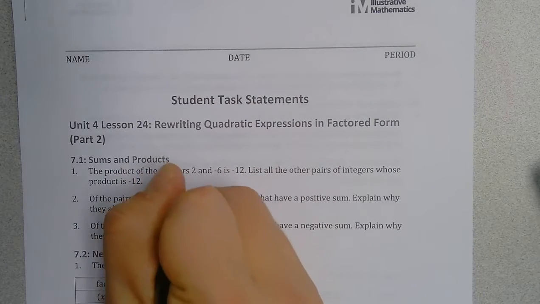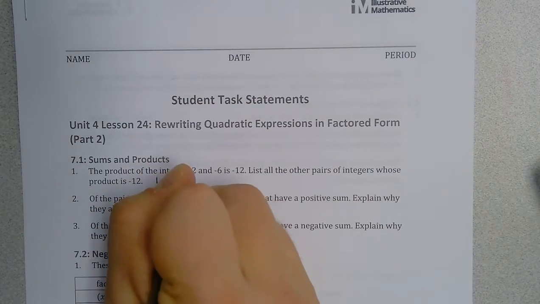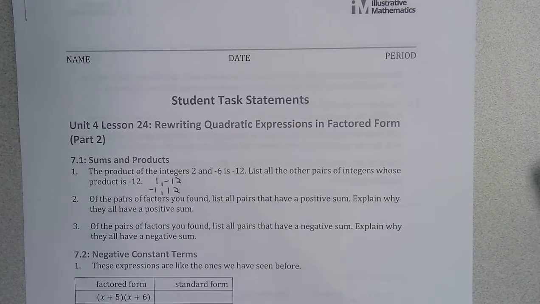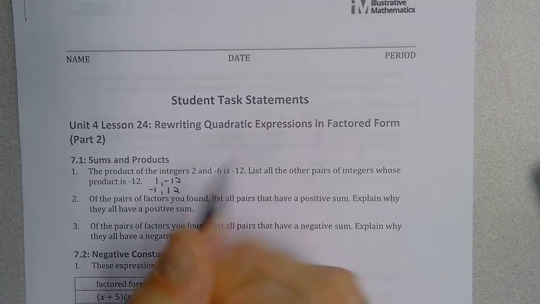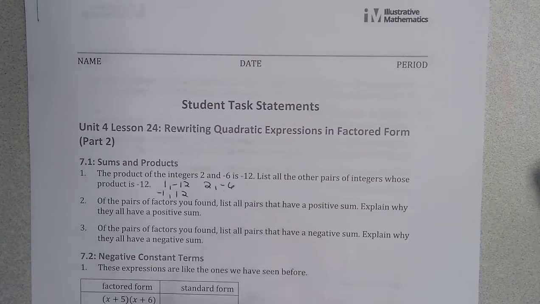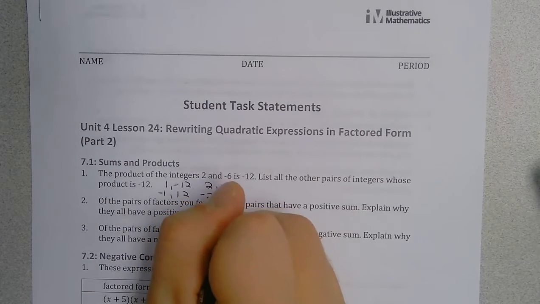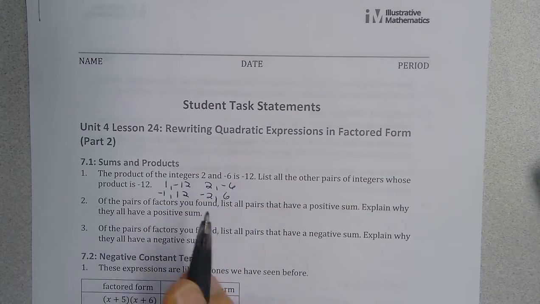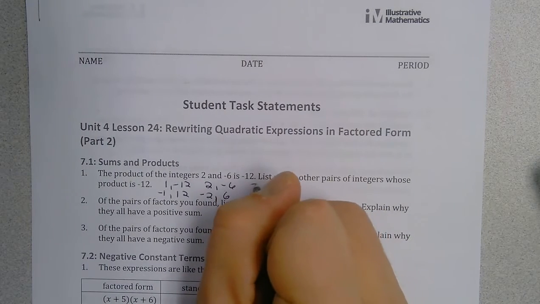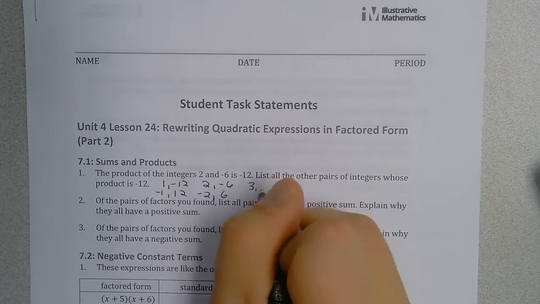Well, I'm going to start with 1. I could do 1 and negative 12, or I could also do negative 1 and 12. And then here we had 2 and negative 6, and I could switch the negatives and go negative 2 and 6, because negative 2 times 6 is negative 12. I could also have 3 and 4 and then just choose a negative there.